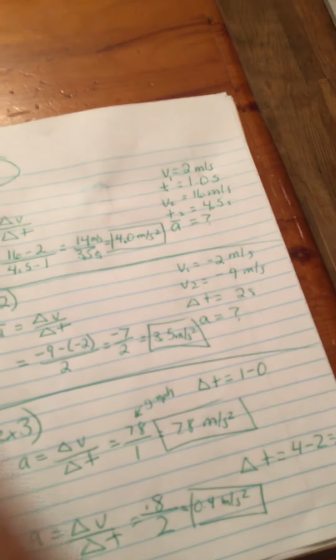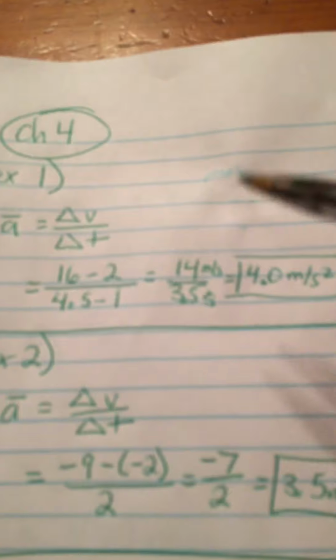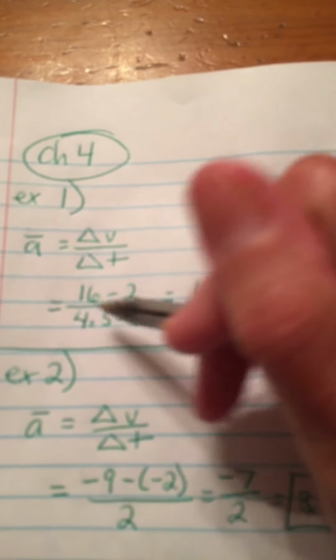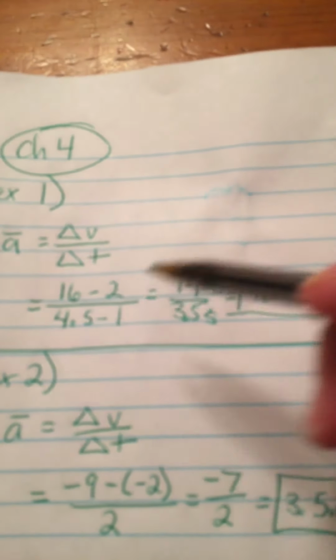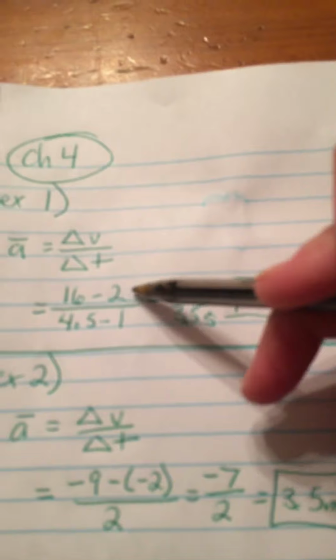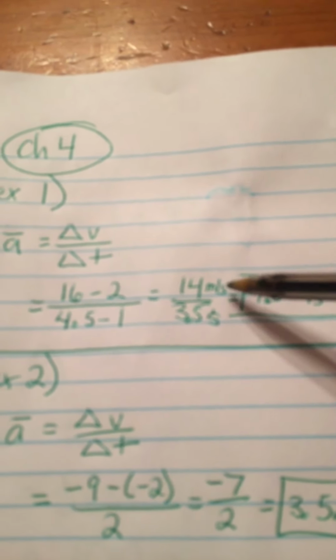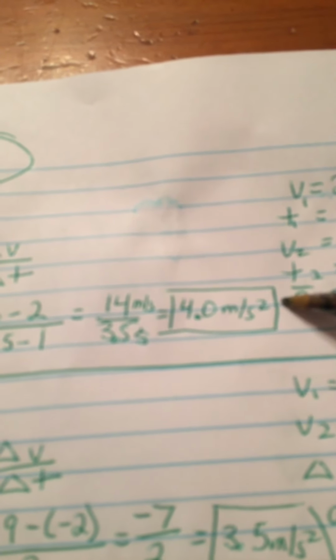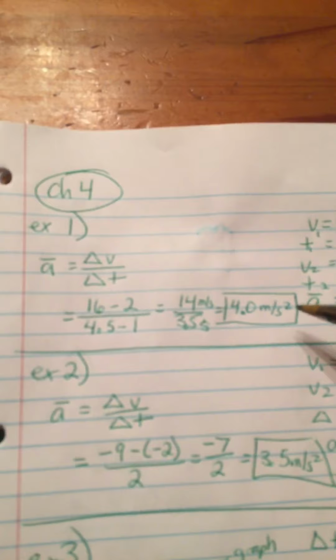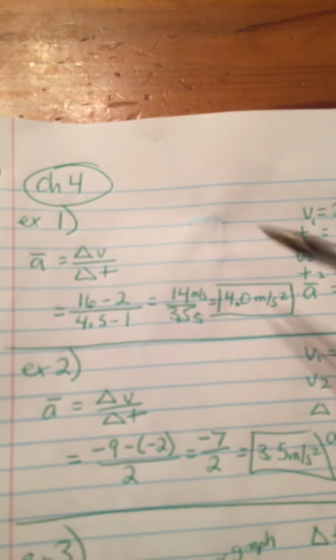The best practice, see, I'm in education, that's what we say, is to always put your units in the problem while you do it, and then look at the units. 16 meters per second minus 2 meters per second is 14 meters per second. 4.5 seconds minus 1 second is 3.5 seconds. Then you do the math on the units. Meters per second divided by seconds is meters per second squared.